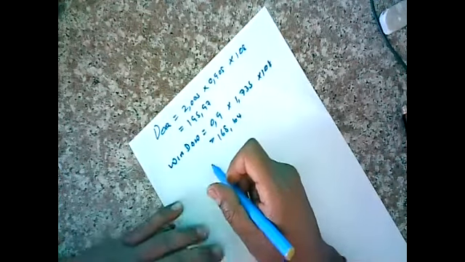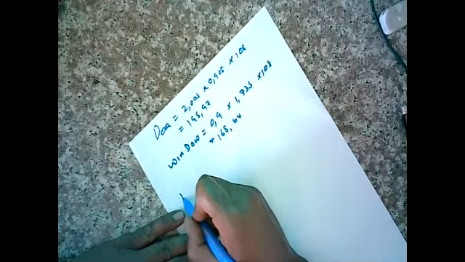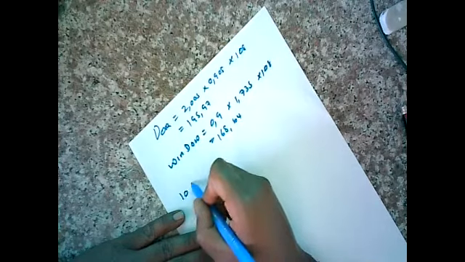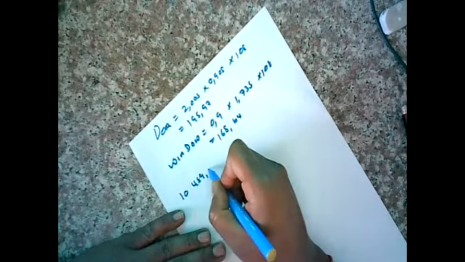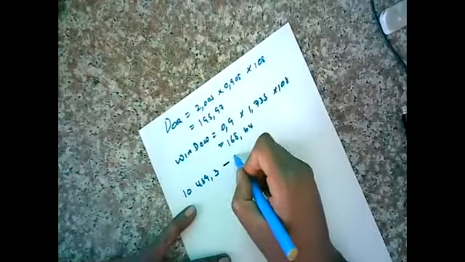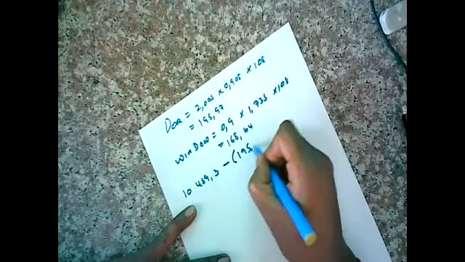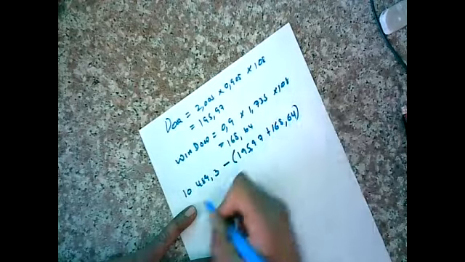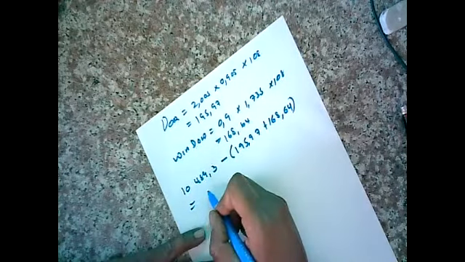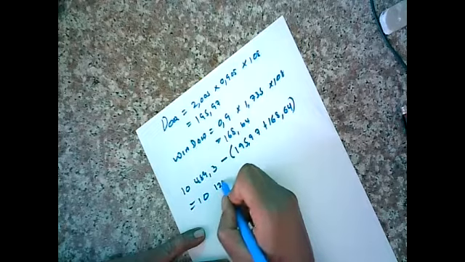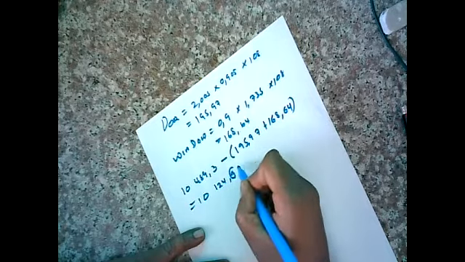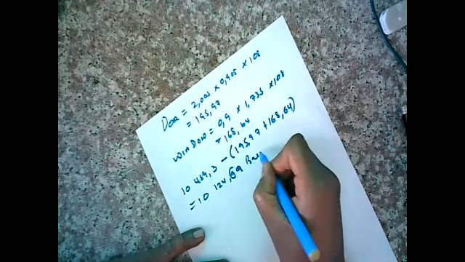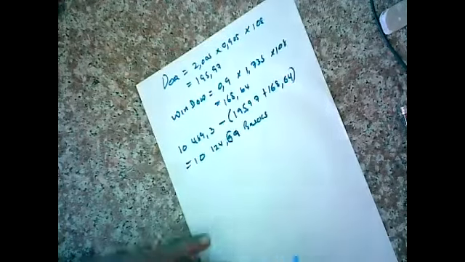So we take 10,489.3, and we subtract 195.97 plus 168.64, and we get a value of 10,124.969 bricks. That's for the outside walls.